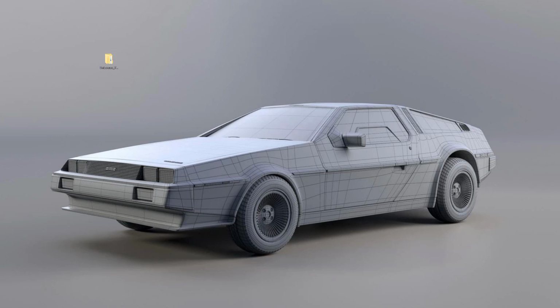Hey people, today we will be starting the process of creating a Delorean in 3D Studio Max. In order to get started, you're going to need to have the correct files downloaded.